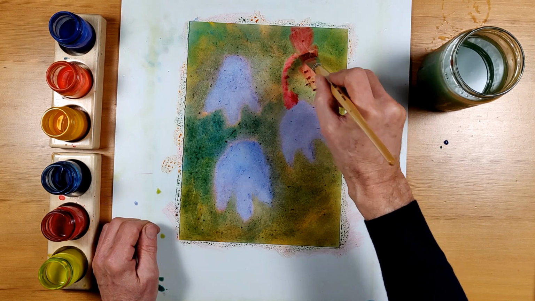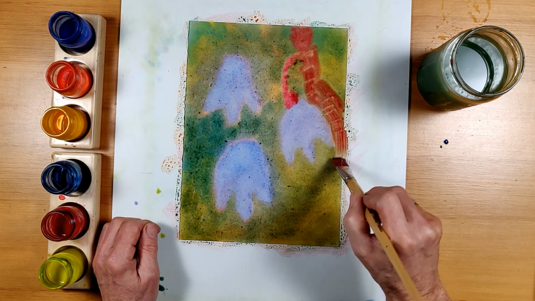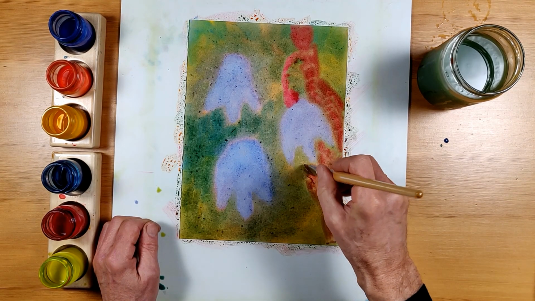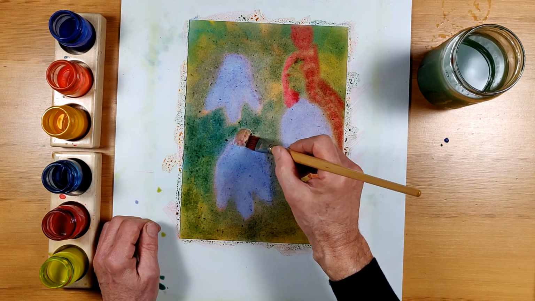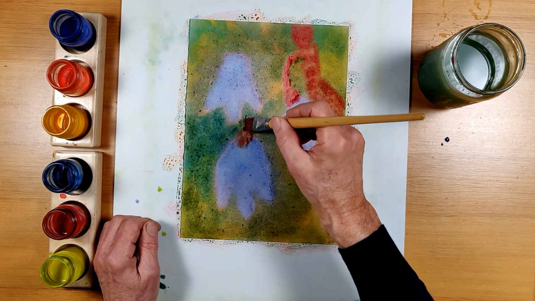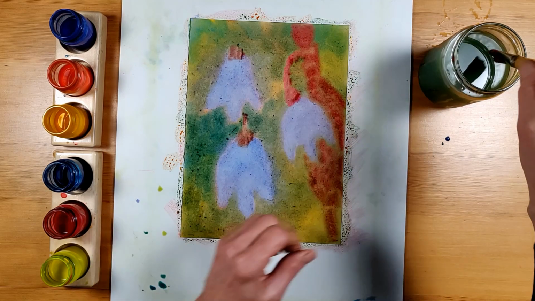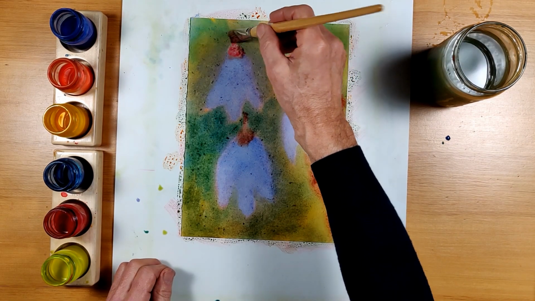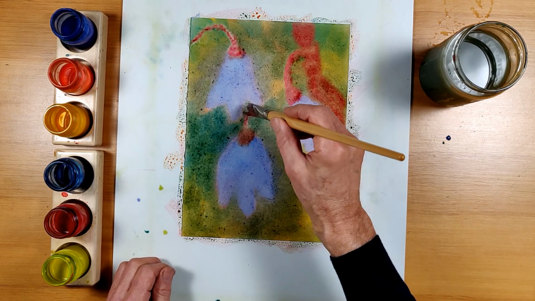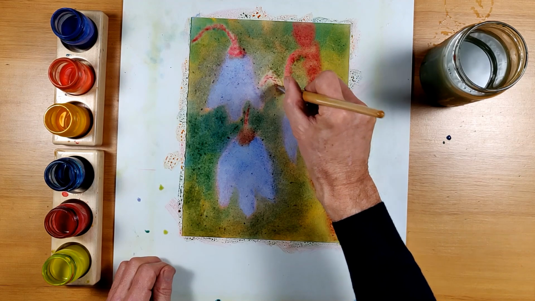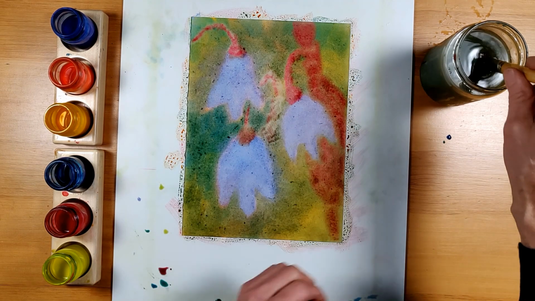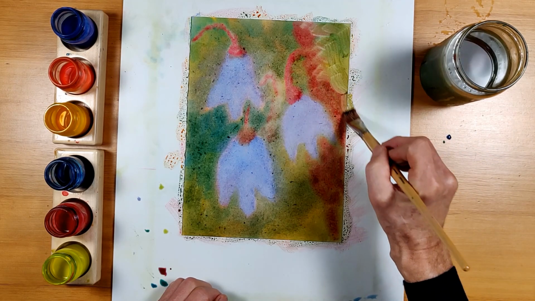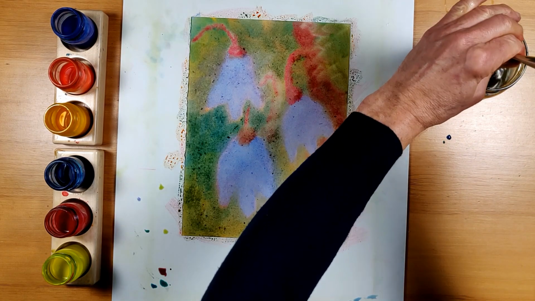Some leaf parts. Then we take some yellow.